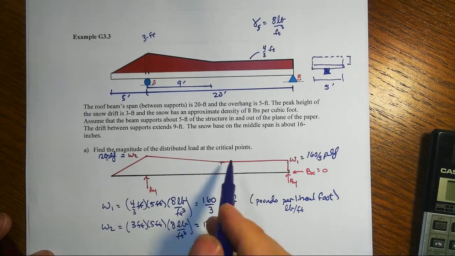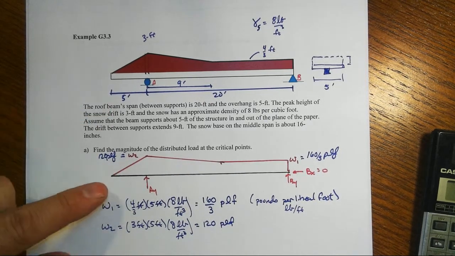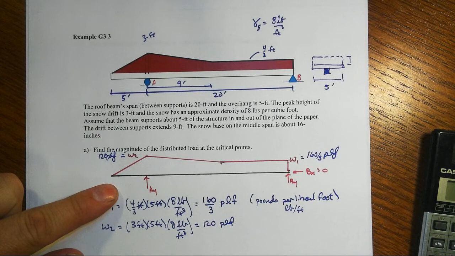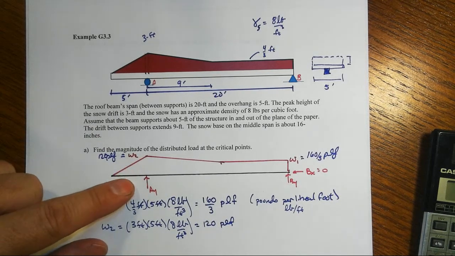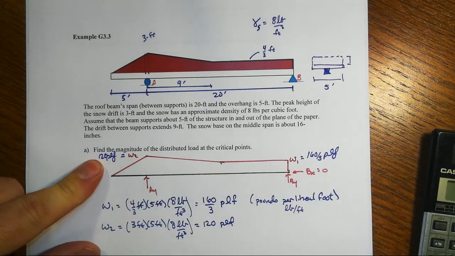And what's the total? Now I could make some sort of crude approximation for this whole thing, but I can do this pretty easily. This is a triangle, 1/2 of 5 feet times this intensity here at 120 pounds per foot, plus a little triangle here that's 120 minus this 53, so that's 73.33. Let's just call it 73 pounds per foot.